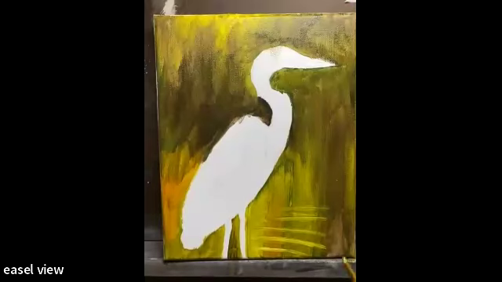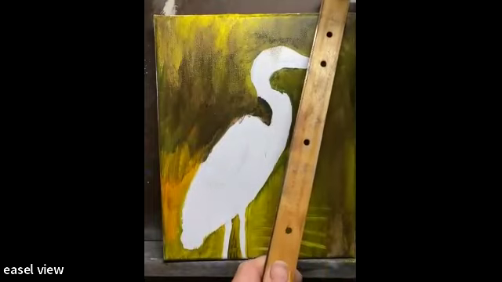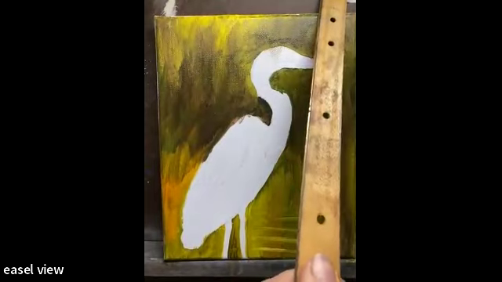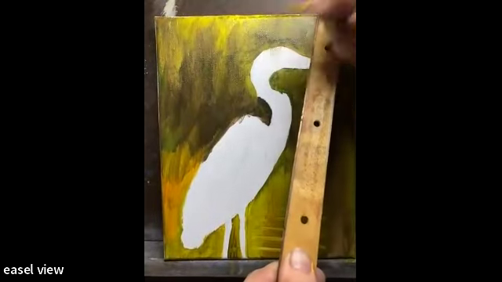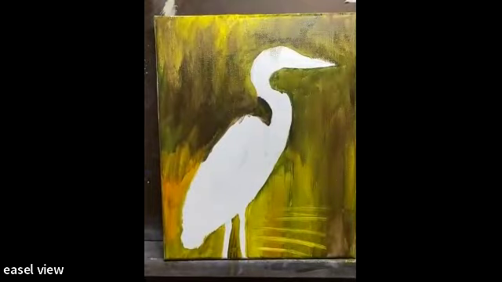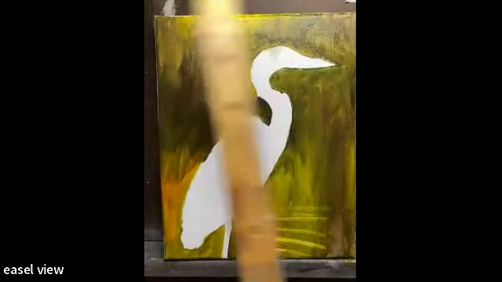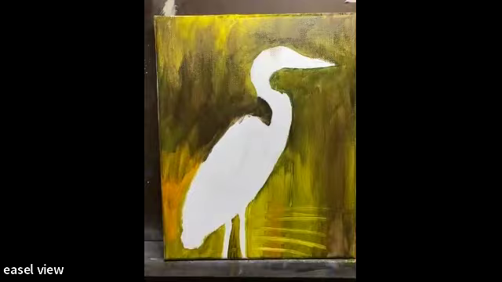So use your smaller brush for the eye. I'm going to use a ruler as a maul stick. Now, a maul stick is something that you place on the edge of your canvas to support your hand, so you're not putting your hand in the painting you just made. So any kind of hard edge will work, even another brush.